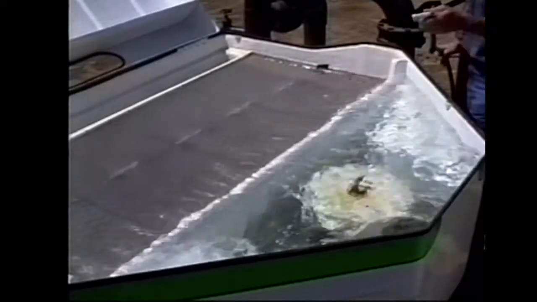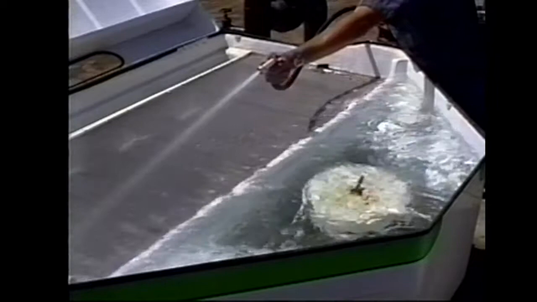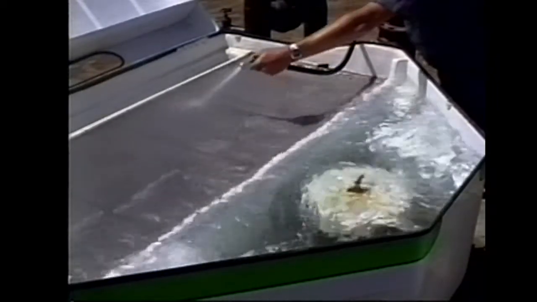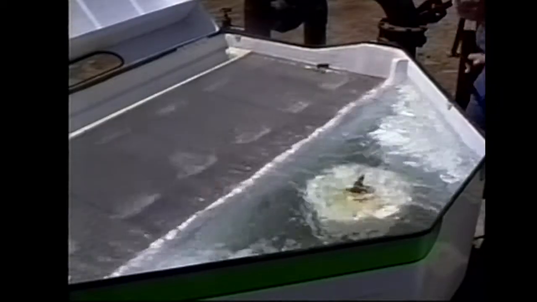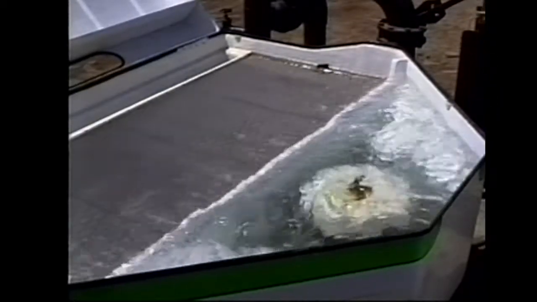Occasionally, the screen may need to be cleaned using a hand spray nozzle. If this is insufficient, the screen may need to be cleaned with a detergent and soft bristle brush. It can be seen that the screen is self-cleaning. The dirt goes to the far side of the screen where it falls into a collection chamber.